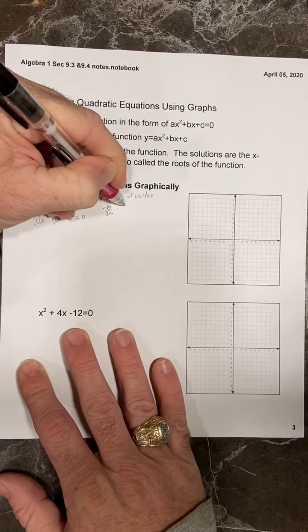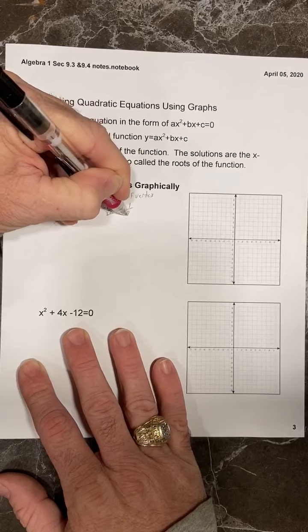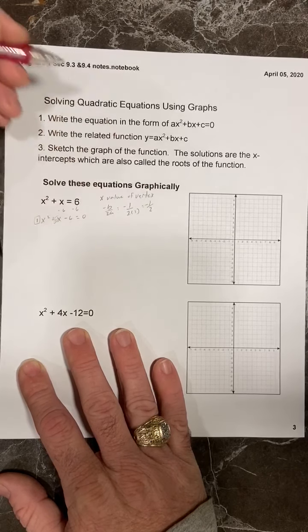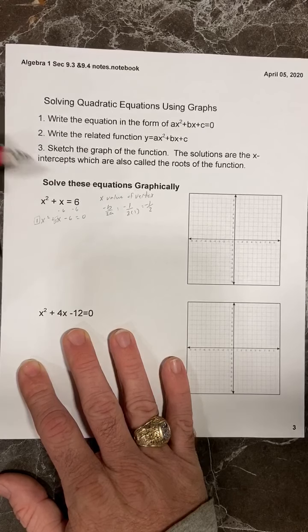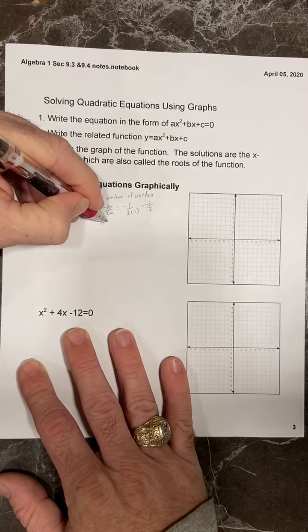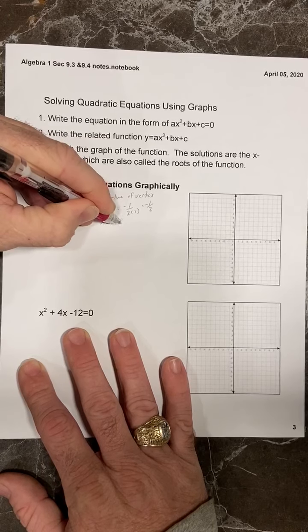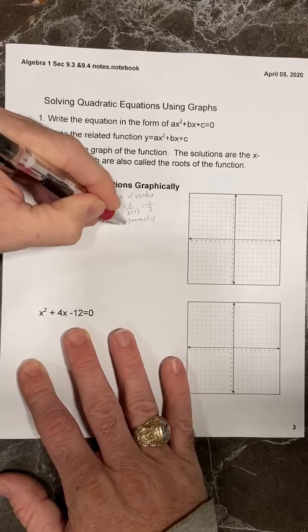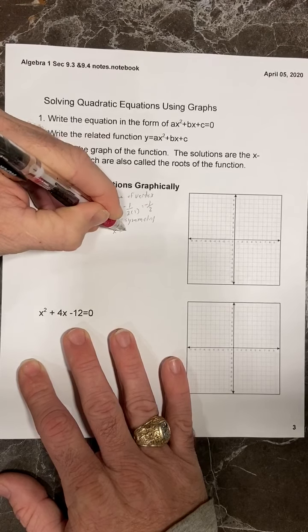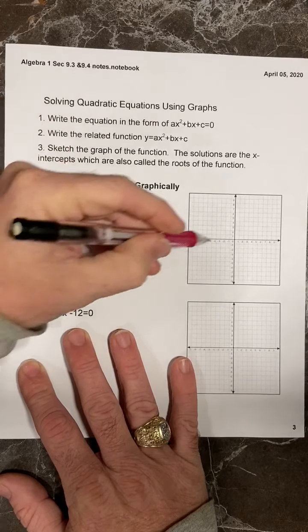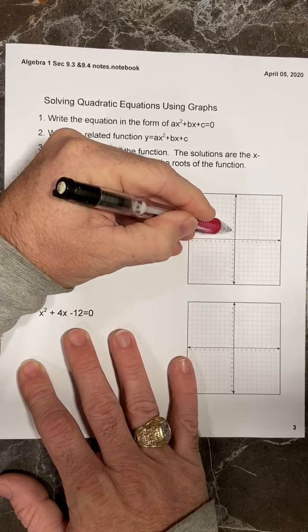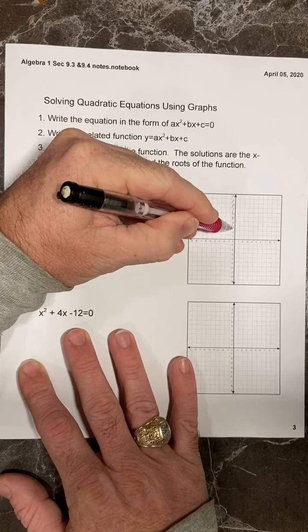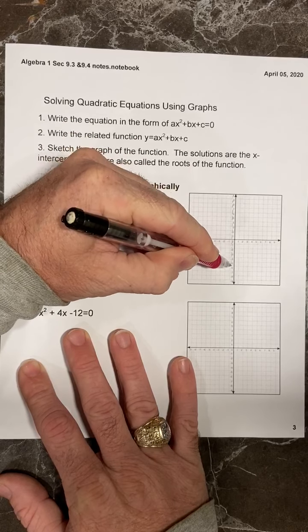So we're going to have negative 1 over 2 times 1, which is going to be negative 1/2, which is also where our axis of symmetry is going to be. The line x equals negative 1/2. So between 0 and negative 1, our axis of symmetry is on that line somewhere.